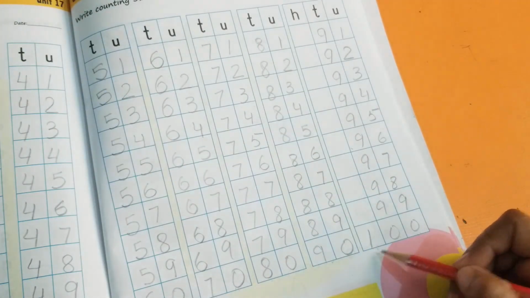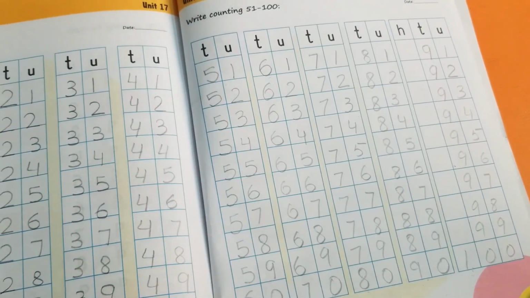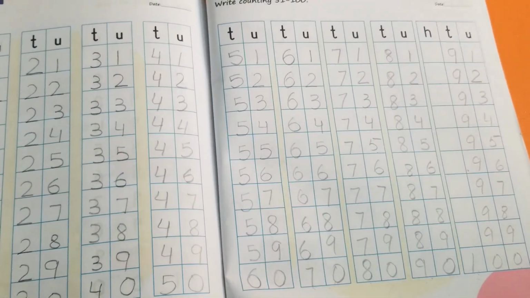It's 100. So children, you will complete these 2 pages at home under the guidance of your parents.